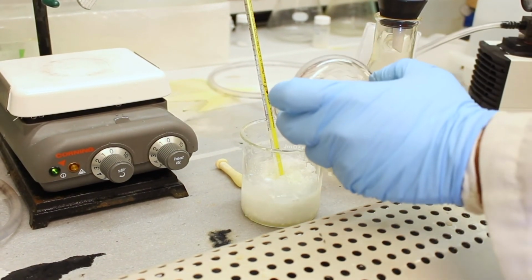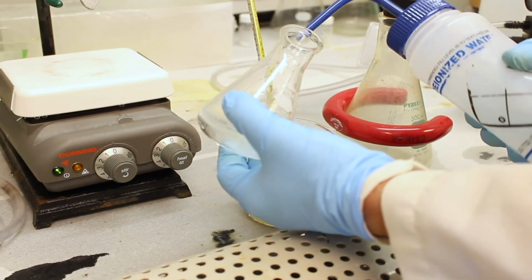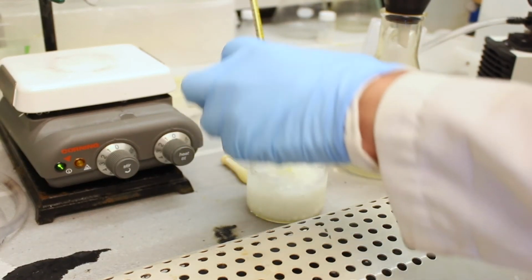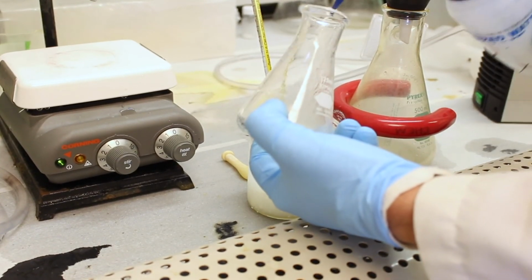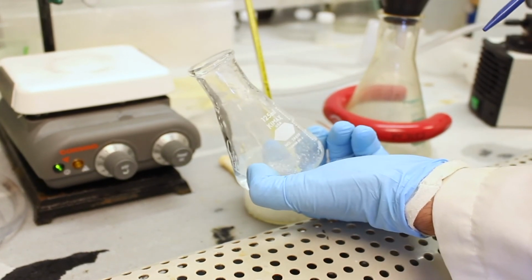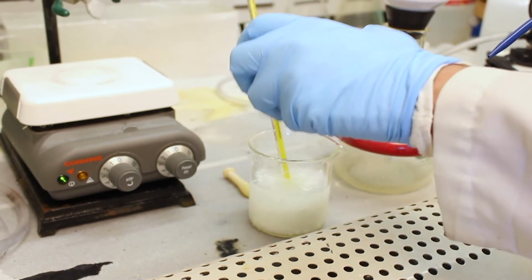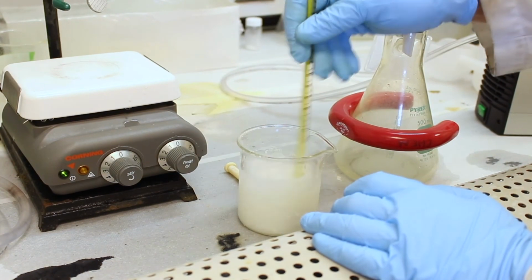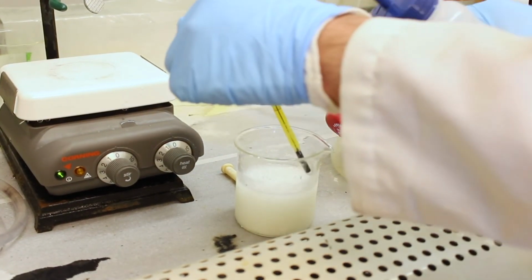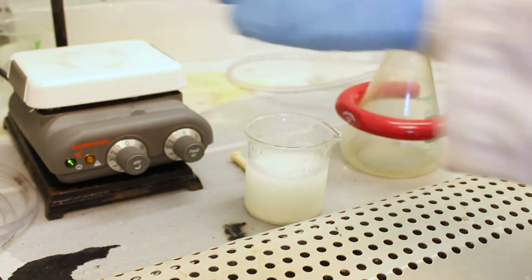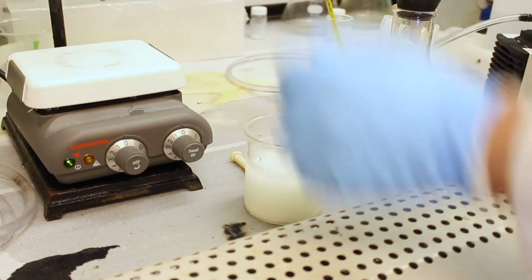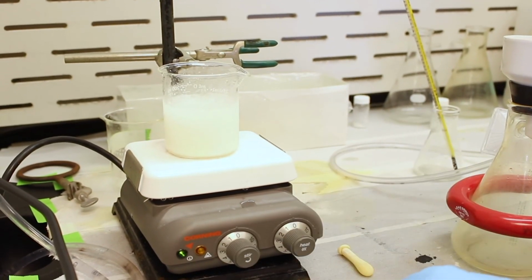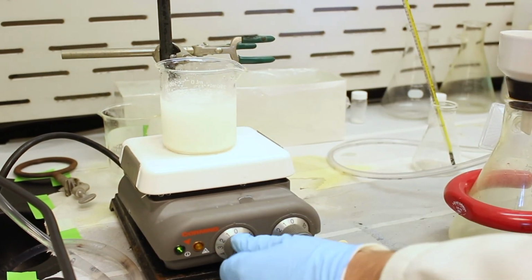And then we'll use a little bit of water to rinse out the Erlenmeyer flask. And there you can see some of the product precipitating as a white solid. So that's what we're after. As you can see, it's also fuming because of the nitric acid. Okay, so that should be sufficient. Now we're just going to stir it up. Now I think we'll let this stir until all the ice is melted. And once all the ice is melted, we'll vacuum filter it and collect the product.